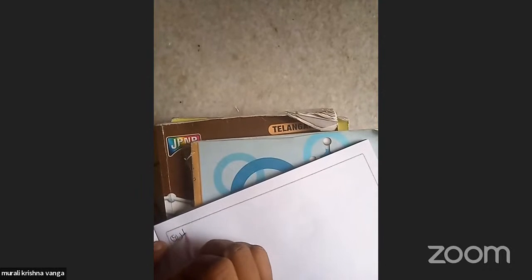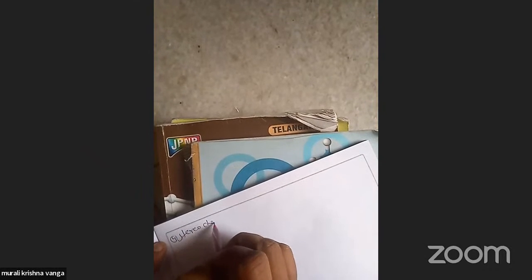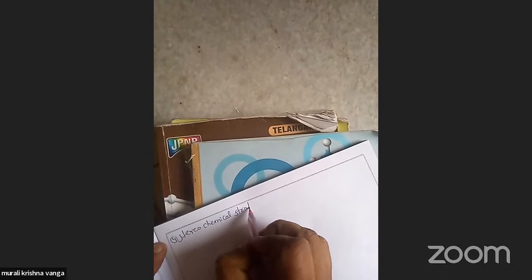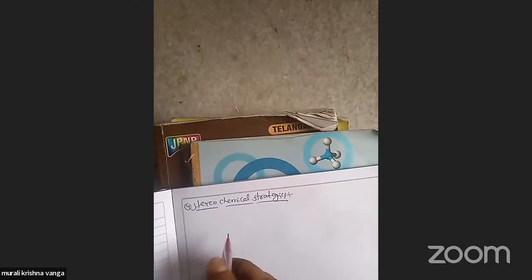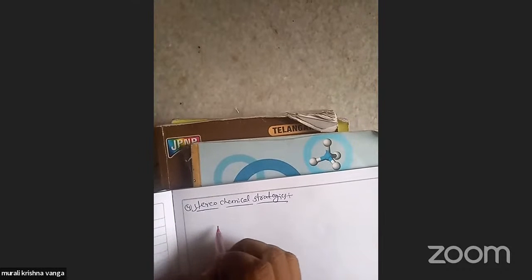Next, stereochemical strategies. Stereochemical strategies means removal of functional groups and chirality.